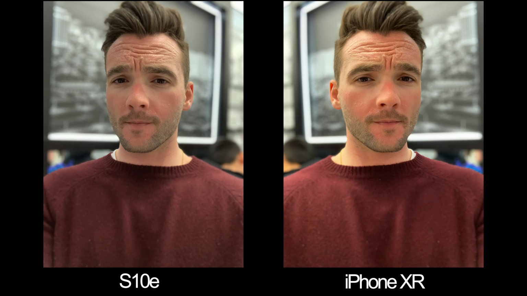The S10e this time around actually looked a little less saturated, and skin tones I think are a little softer as well. This is actually an improvement though. When the phone first came out, I know a lot of people were a little upset about just how much Samsung was softening these pictures even without any sort of beauty mode. They definitely fixed that, and I think it looks great overall.